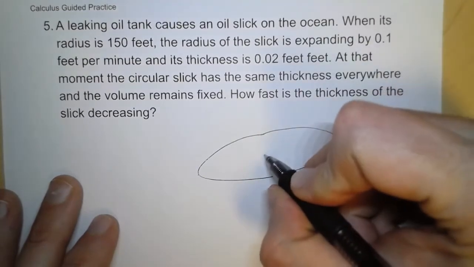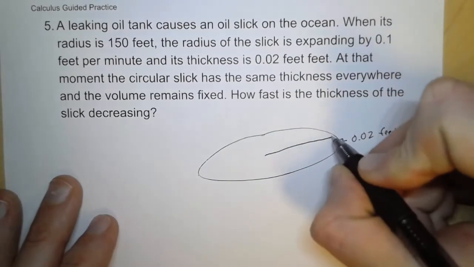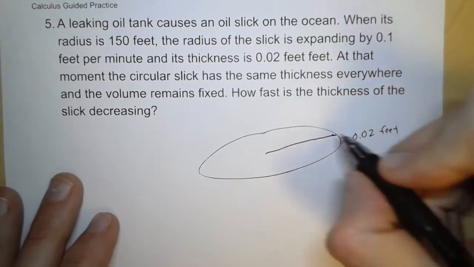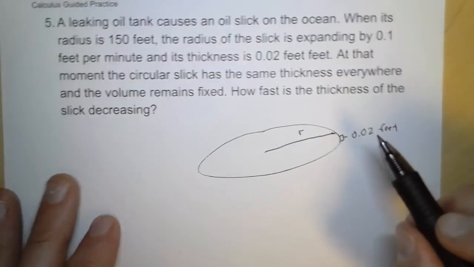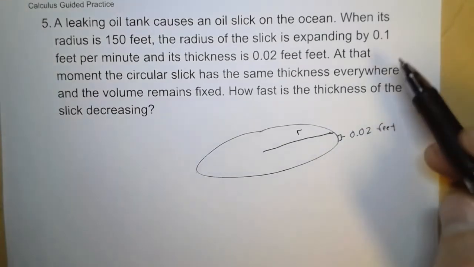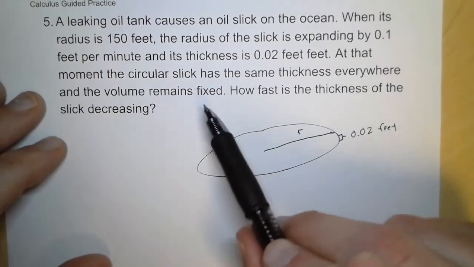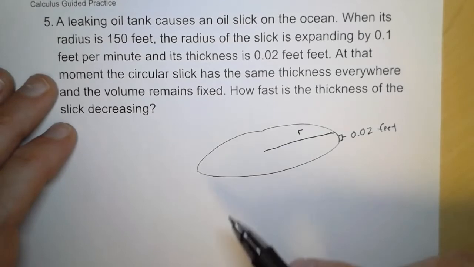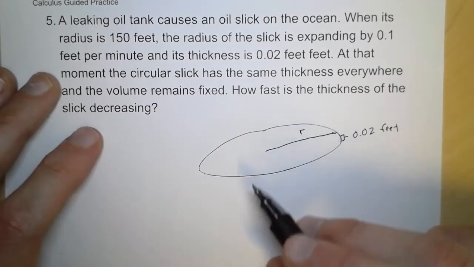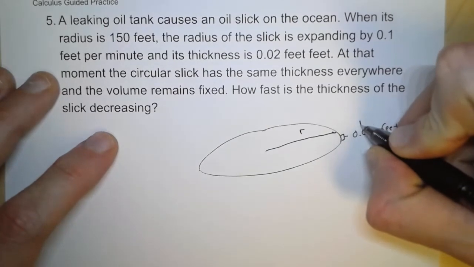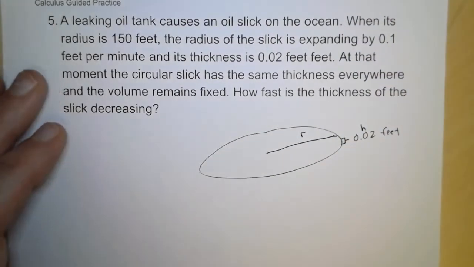Now currently, the radius is 150 feet, but it's growing. Now it tells us that the volume of this oil slick remains constant. It's not changing. So how fast is the thickness of the oil slick? Well, that means that the oil slick thickness is getting smaller.